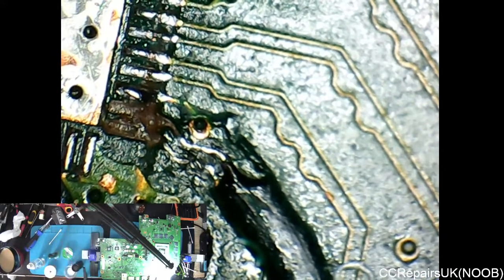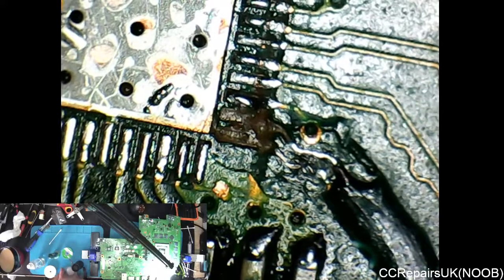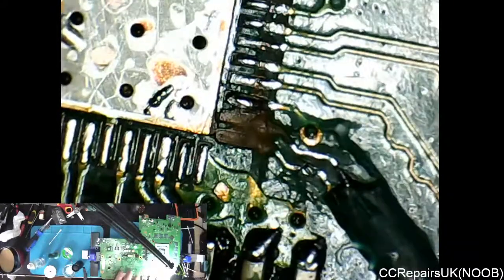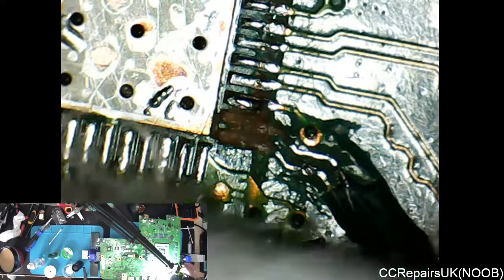Let's see if I can clean this up a bit. I know I struggle doing small soldering, but I don't normally struggle this bloody much. But then again, it took me 3 attempts to do a HDMI port this morning on a PlayStation 5 that I can normally do in about 45 minutes.